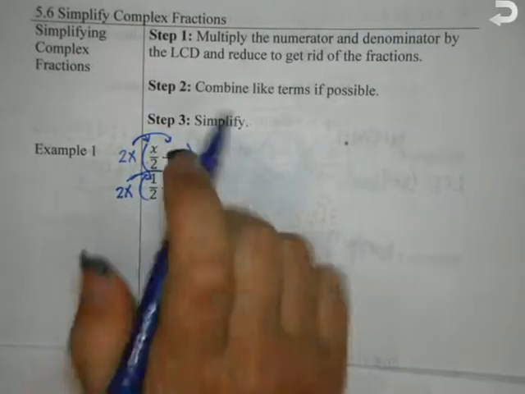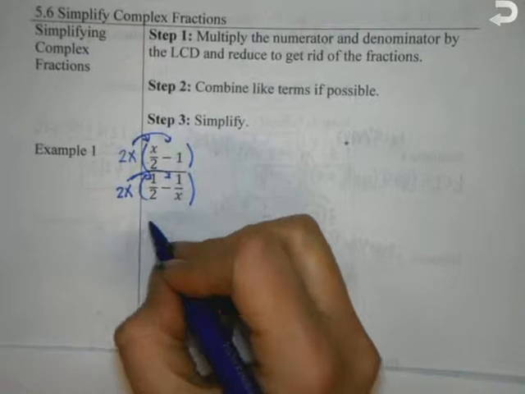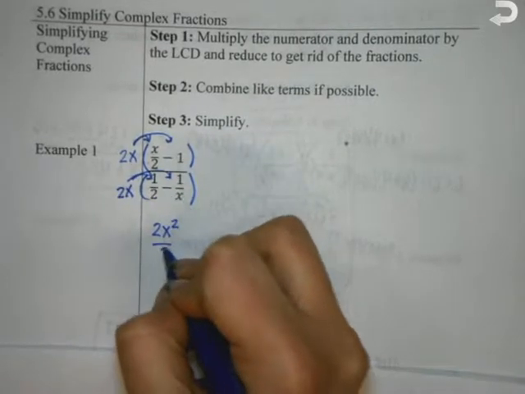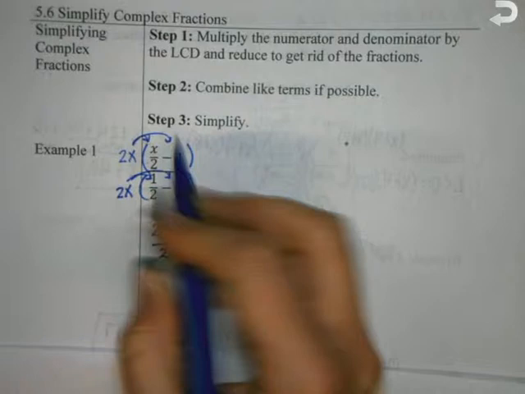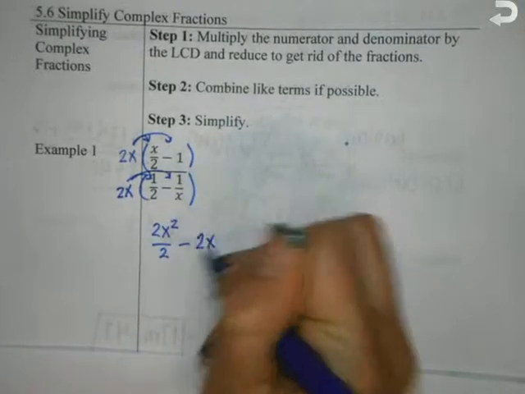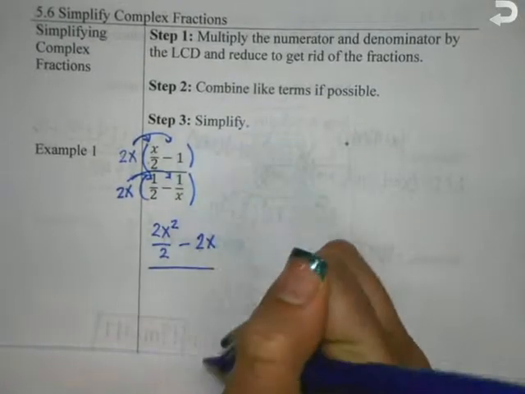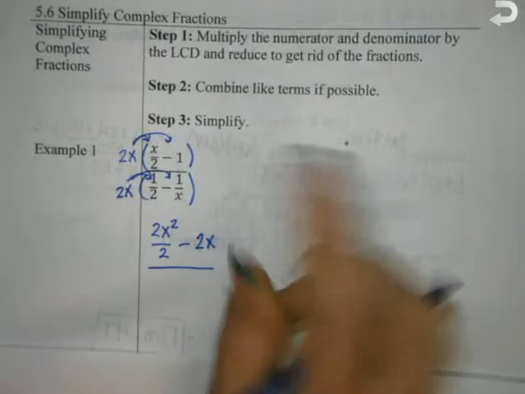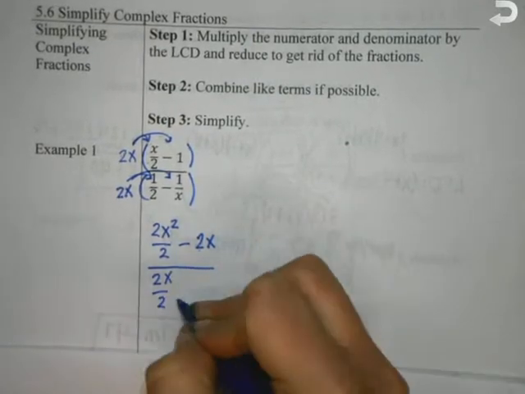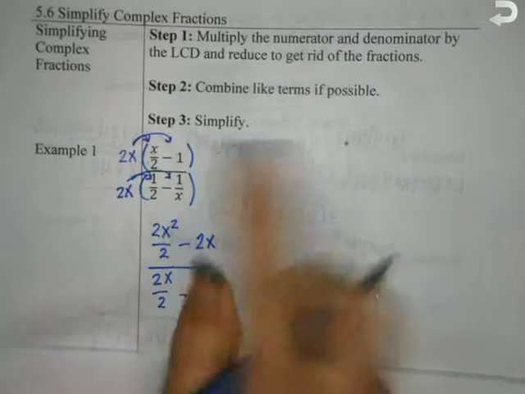Let's multiply it all out. This is going to be 2x squared over 2 minus 2x times 1 over 2 gives me 2x over 2, minus 2x times 1 over x, 2x over x.